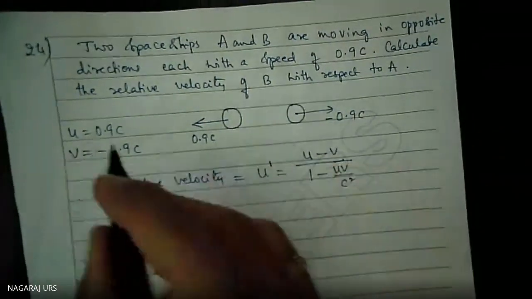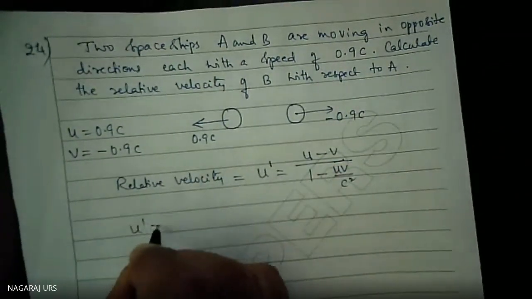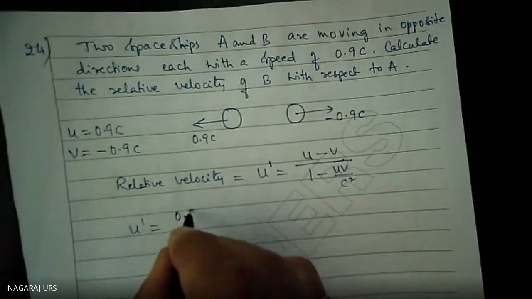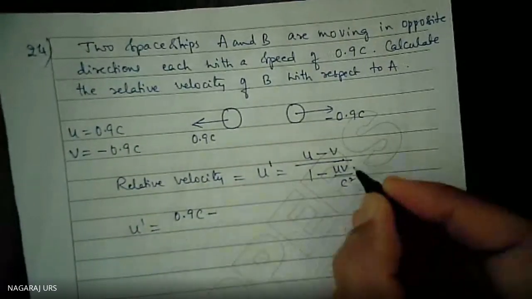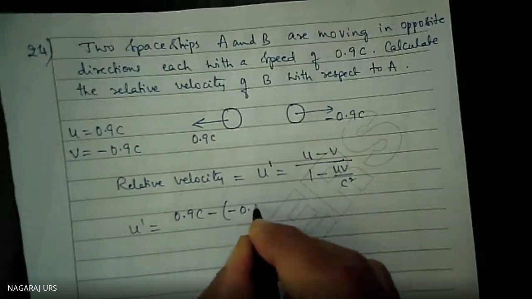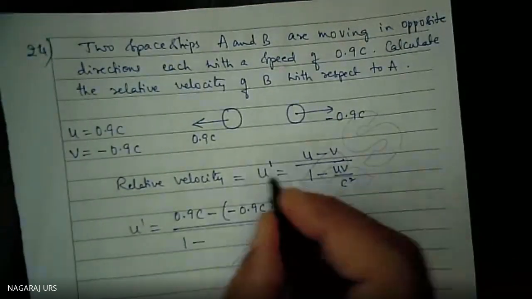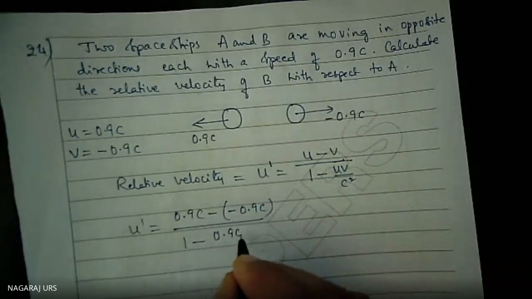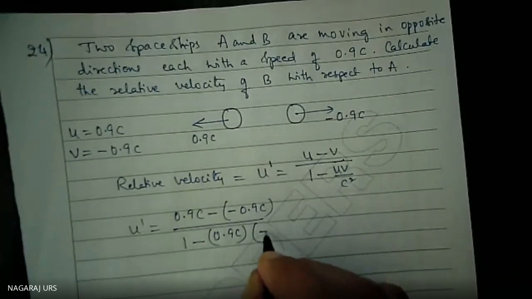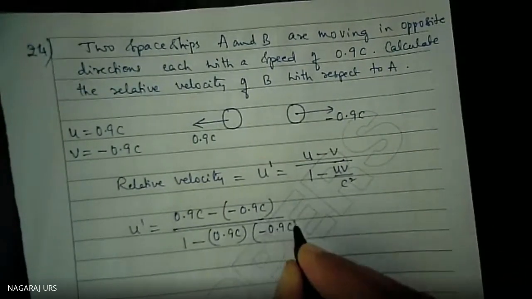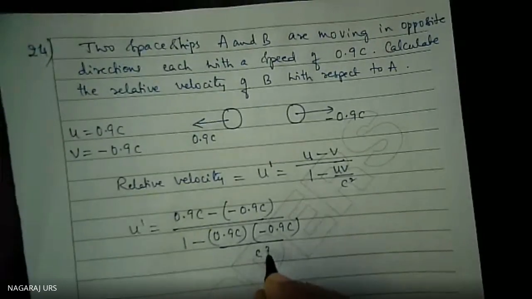Okay, u is 0.9 c minus v is 0.9 c. Okay, 1 minus u value 0.9 c, this v value minus 0.9 c divided by c square.